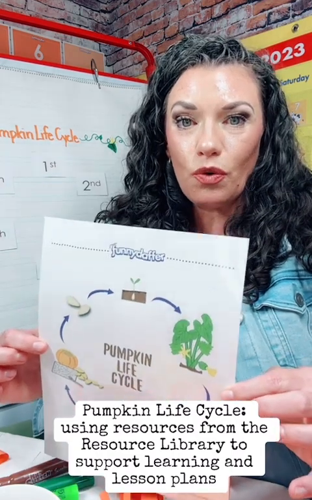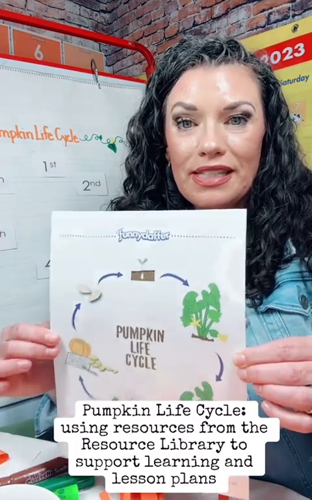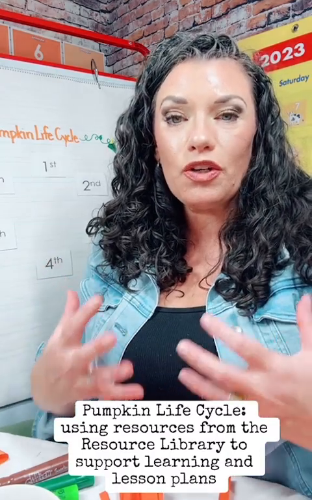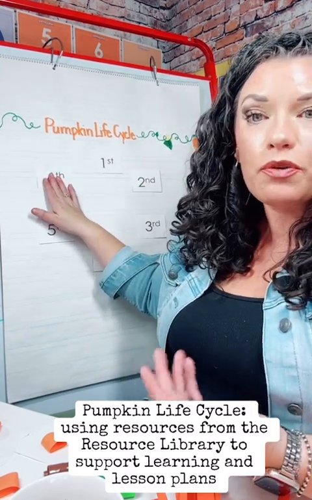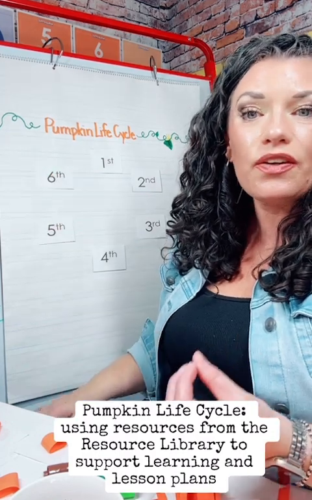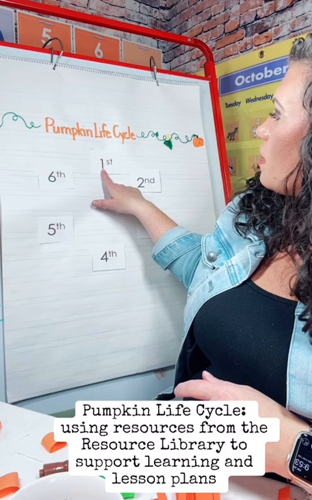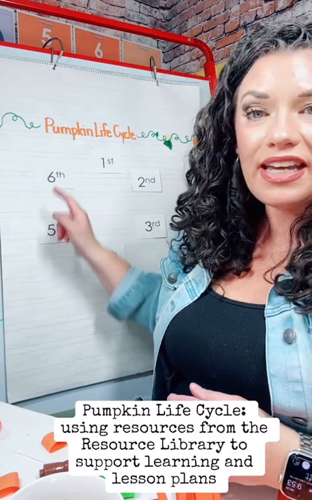So I'm going to use this tool as my introduction, and then I'm going to place it in my science center so my students can reference this later. The next thing I'm going to do is have them help me create the pumpkin life cycle. Before I bring my students to the circle rug, I'm going to pre-make my chart and put my ordinal numbers up, and we're going to review the ordinal numbers. This is a skill that they're going to need going forward. So not only are we covering science, we're also touching on some early math skills that are going to help them with kindergarten readiness. We're going to talk about first, second, third, fourth, fifth, and sixth.